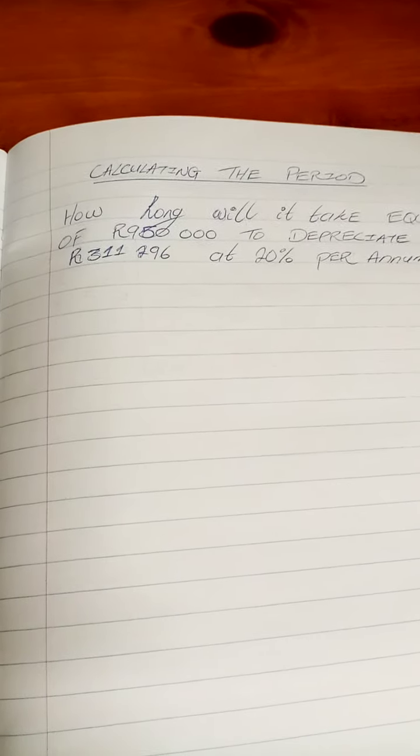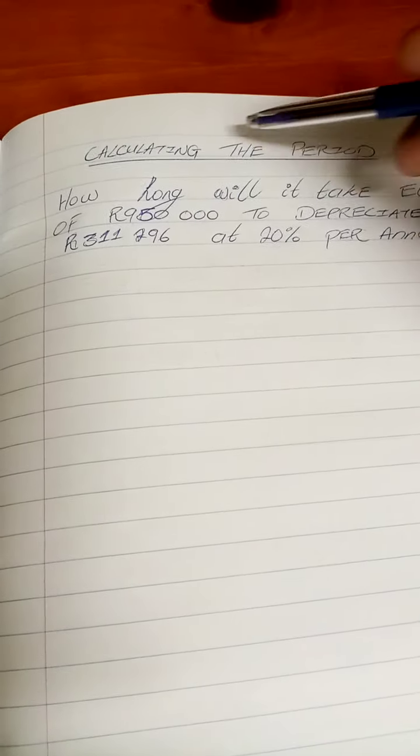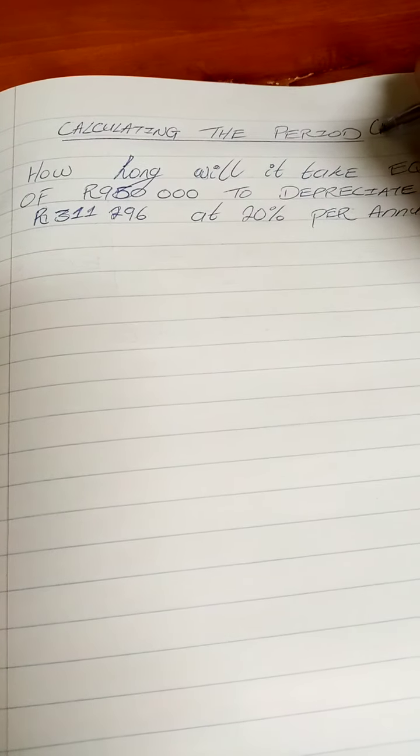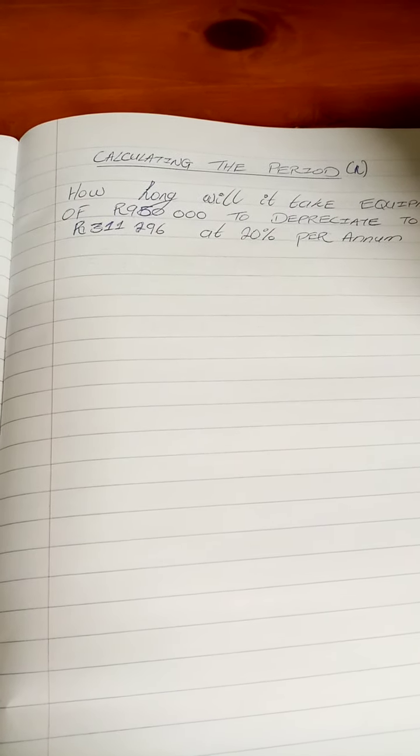So now we are looking at the example of calculating the period. Okay, let us look at the example. How long will it take equipment of 950,000 to depreciate to 311,296 at 20% per annum?